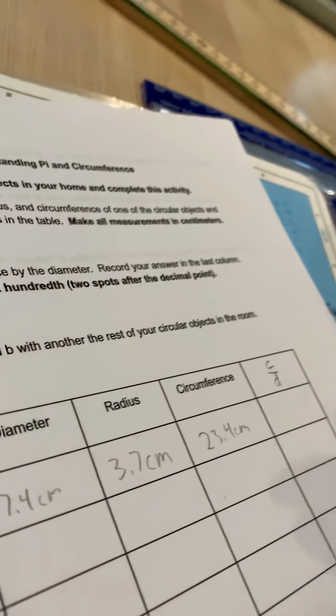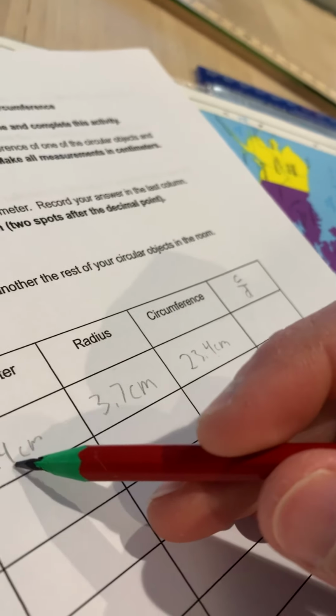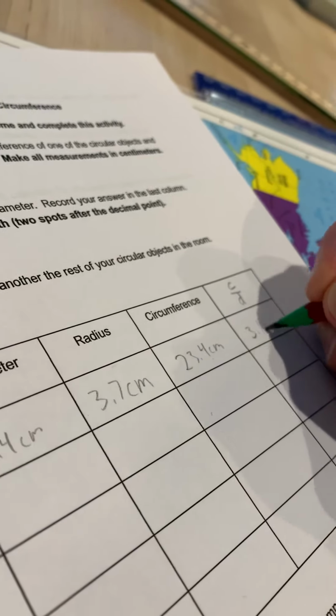And your final step is dividing the circumference by the diameter. So I did that. I took my circumference of 23.4 centimeters, divided it by 7.4 centimeters, and I got approximately 3.16. So you guys are gonna do that and do a little investigation and see what happens, and then we'll do a little follow-up video afterwards.